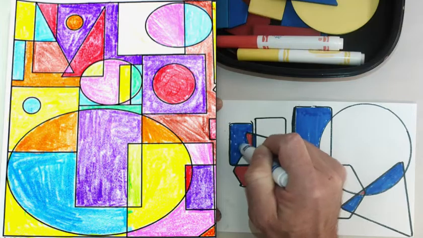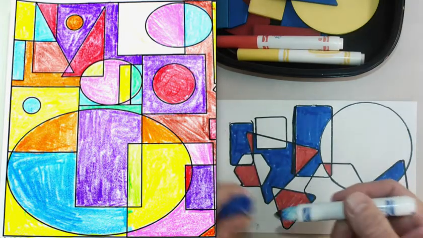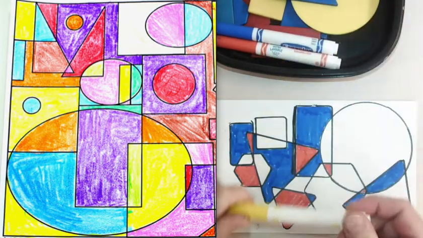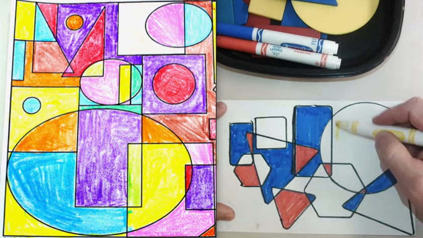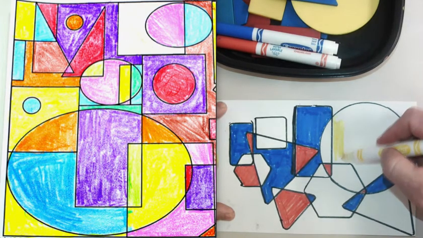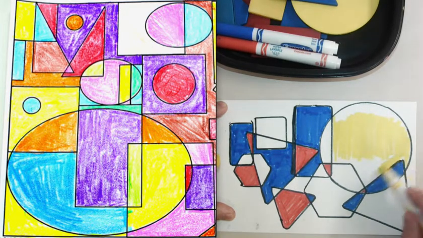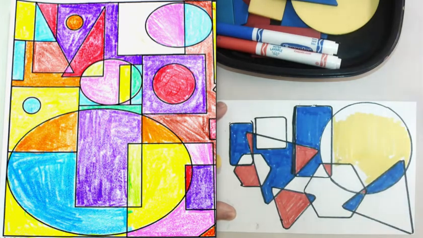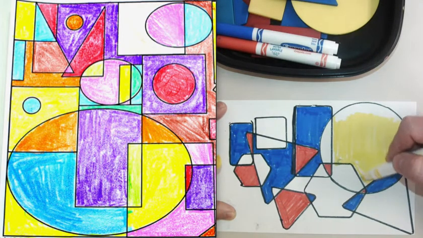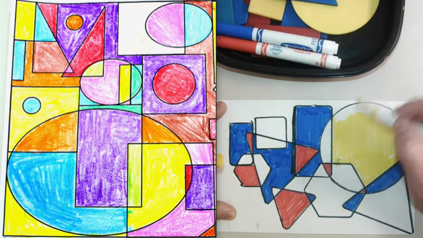And with the yellow, I'm going to be very careful not to touch my black lines with the yellow marker. Soft and neatly. That's how I color. I don't leave any white spaces. I stay inside the lines. With a big marker like this, I try to use the side. See, that's what happens if you touch the black line. It starts to pull the black marker out into the yellow space too.